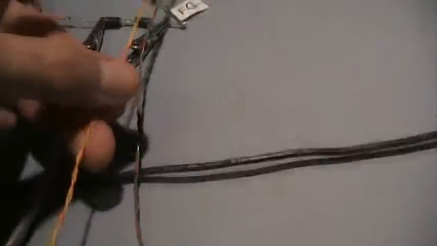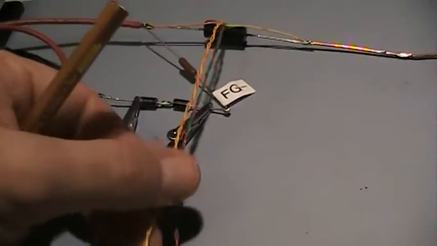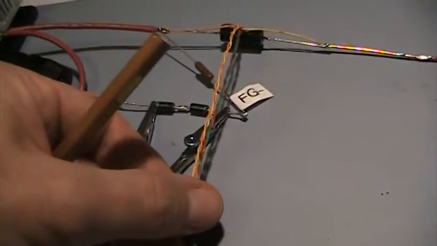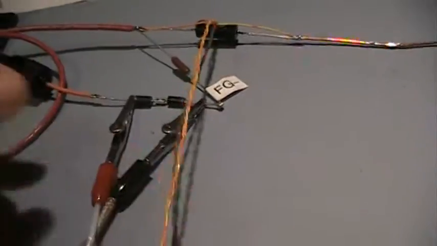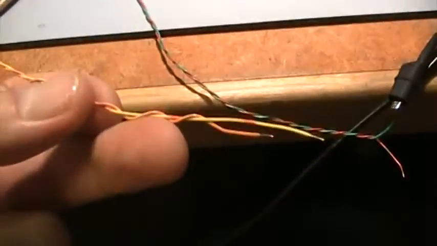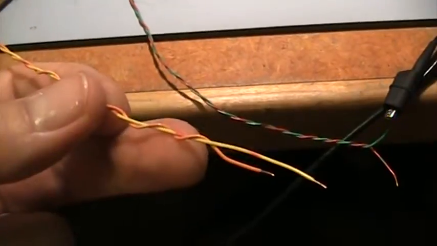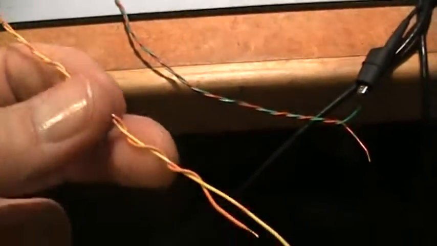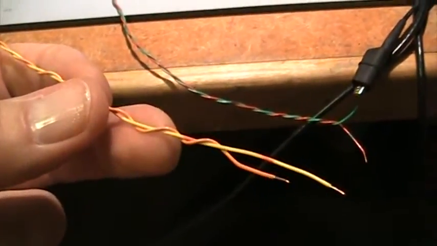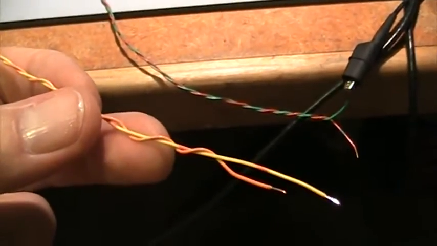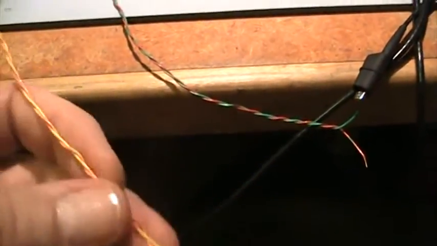So twisting it is going to help keep out induced voltages, and having it far away from the circuit will also help prevent the ground lead from picking up any stray signals and giving us an erroneous measurement. So I'll just hook that up in a moment, and we'll have a look and see what our measurements are.